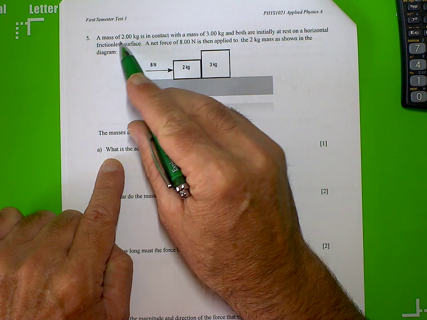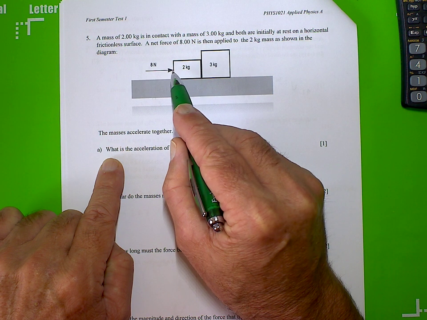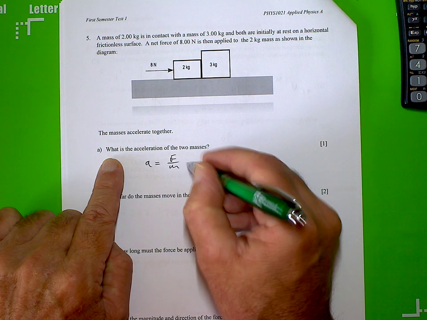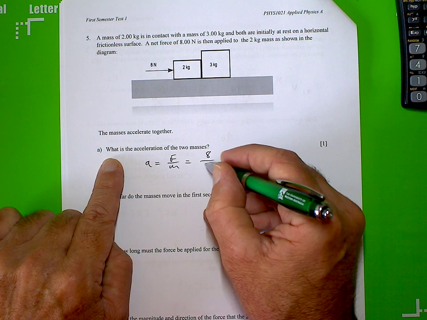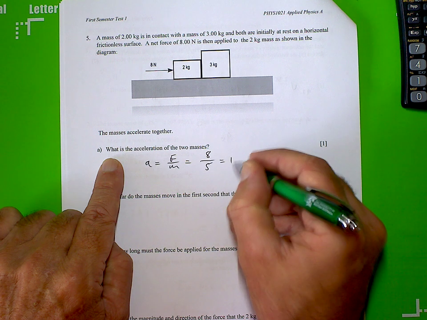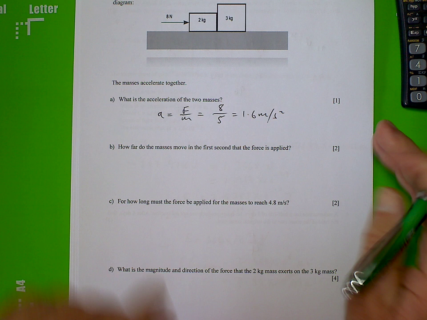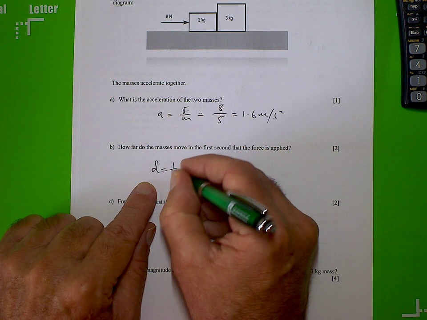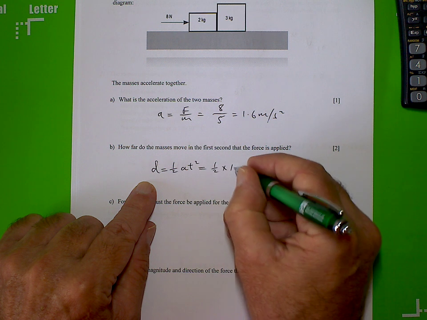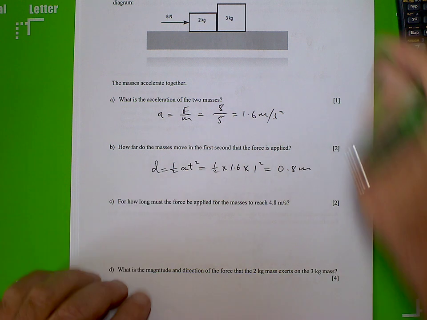Well, okay, 2 kilogram, 3 kilogram, horizontal, frictionless, a net force of 8 Newton is applied. a equals the sum of the forces divided by the mass, which is 8 over the total mass that it's pushing. That 8 Newton is accelerating 5 kilograms, so it's 1.6 meters per second squared. How far do they move in the first second? Well, distance is a half at squared, which is a half times 1.6 times 1 squared, which is 0.8 meters.